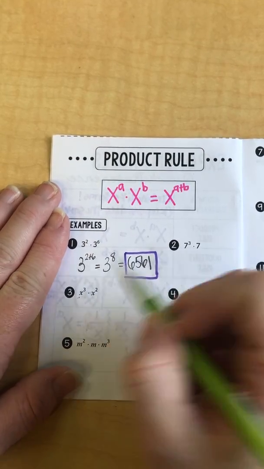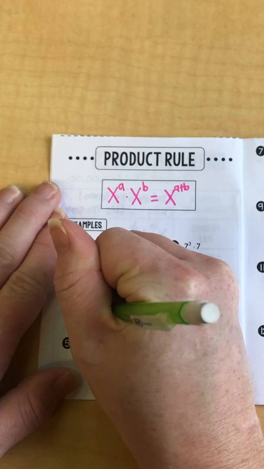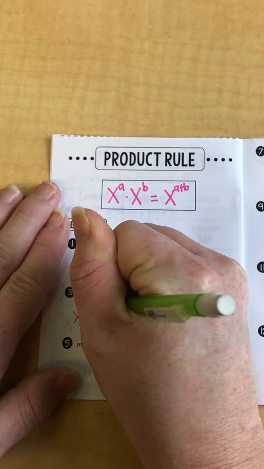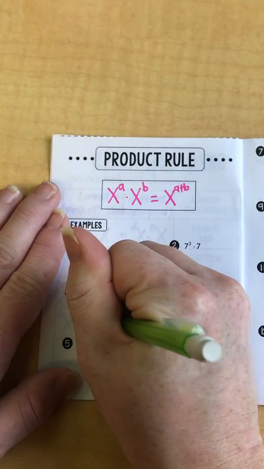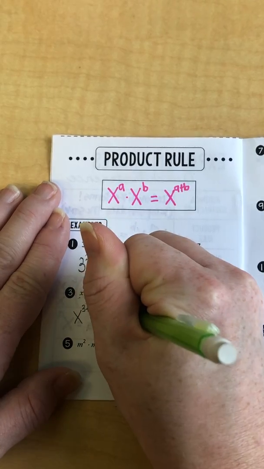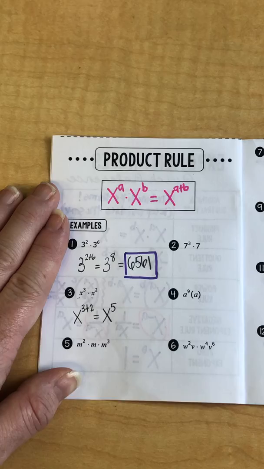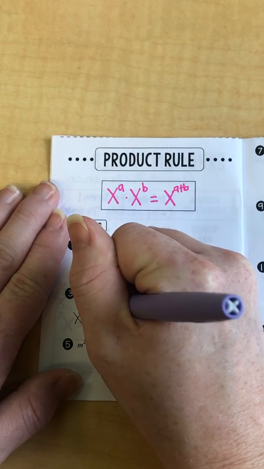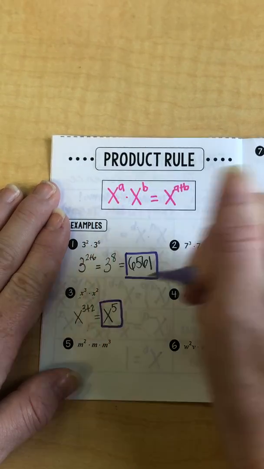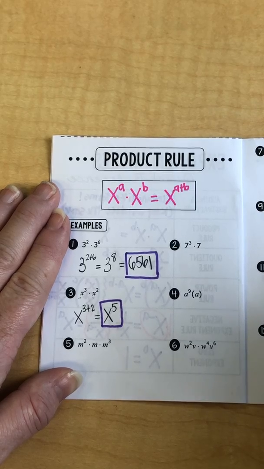I'm dealing with variables. My variables are the same, so I'm going to add their exponents since I'm multiplying them together. And I simply get x to the 5th power. Now I cannot simplify that in any way because I don't know what the value of x is. So that's it. Okay?